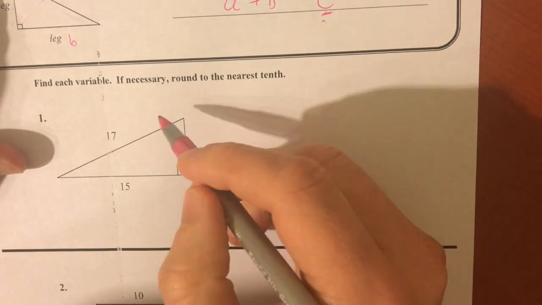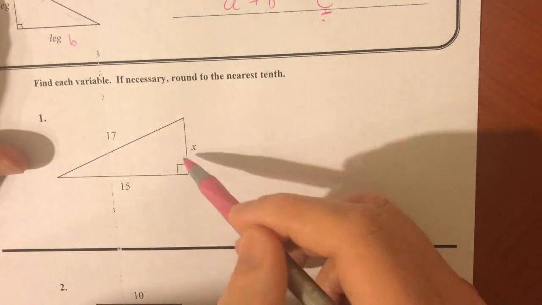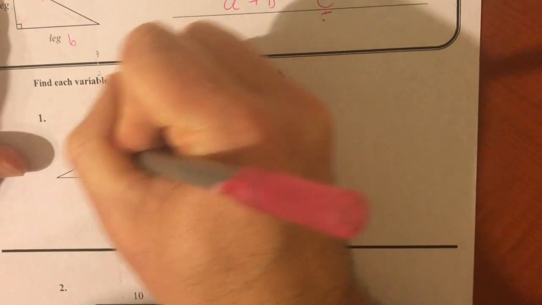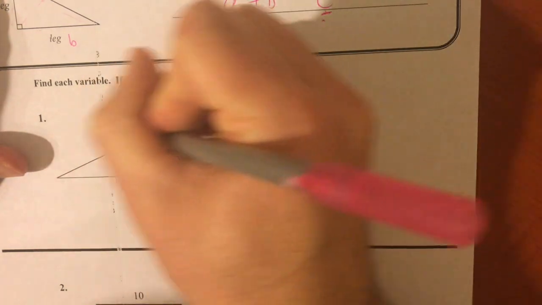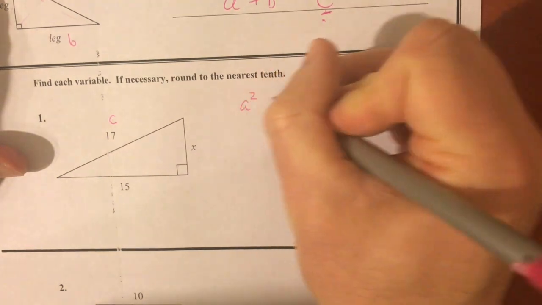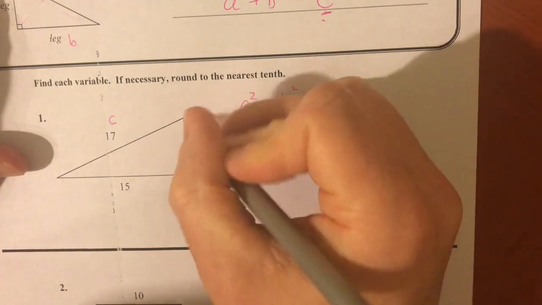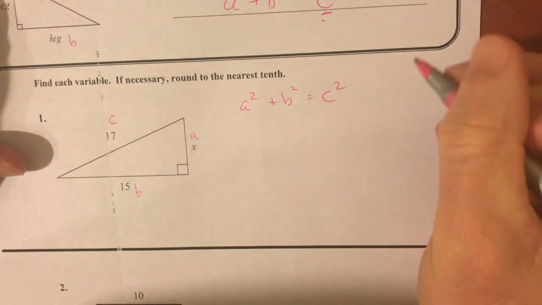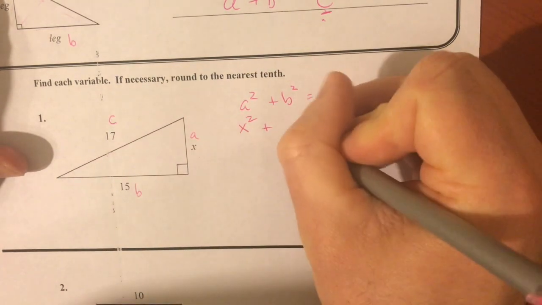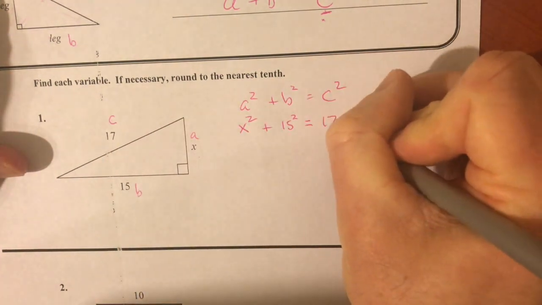So we're going to find each variable, and if necessary, round to the nearest tenth. We've got three sides on a right triangle. One of them is unknown. This is the right angle. That makes the side across from it the hypotenuse, and so that is the c in a squared plus b squared equals c squared. The other two sides are x and 15. It doesn't matter which one you call a or b. So x squared plus 15 squared is equal to c squared.